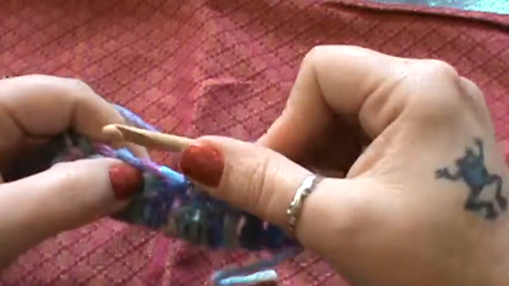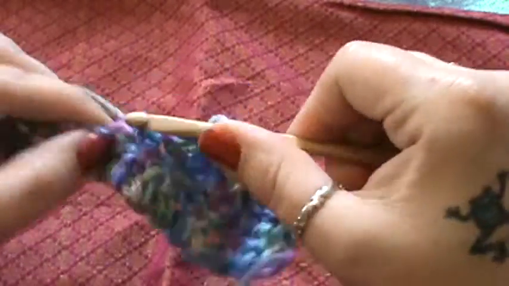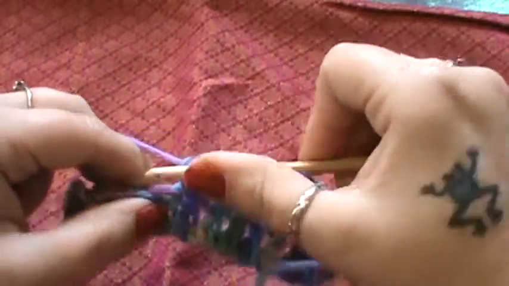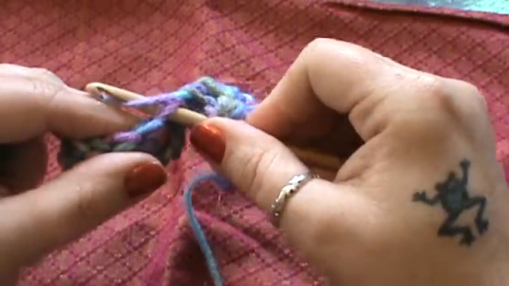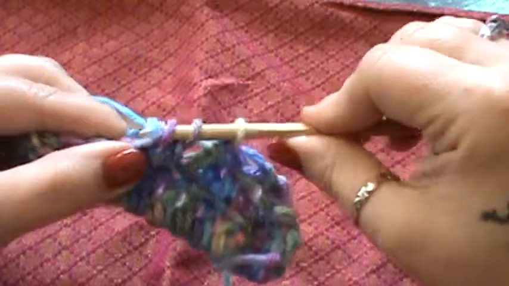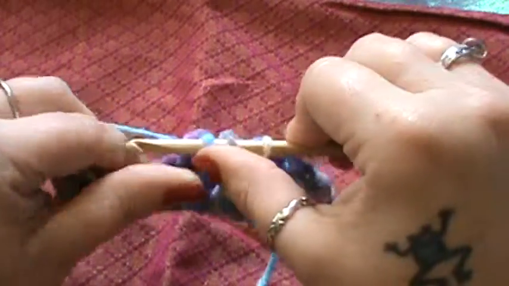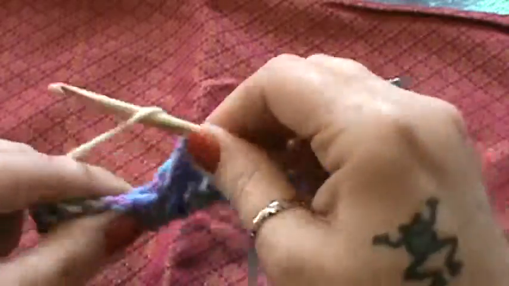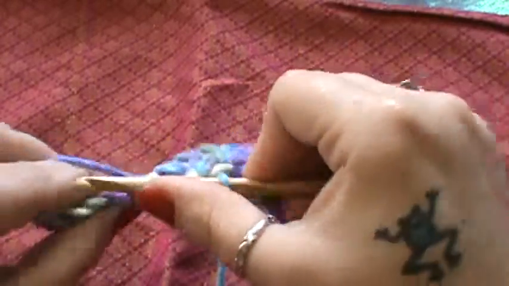Okay, let's do that to the end. Wrap, insert, pull through, wrap, pull through 2, insert, pull through, wrap, pull through 2. You have 3 on your hook, wrap, pull through all 3. Okay, so we're going to do this 2 more times.